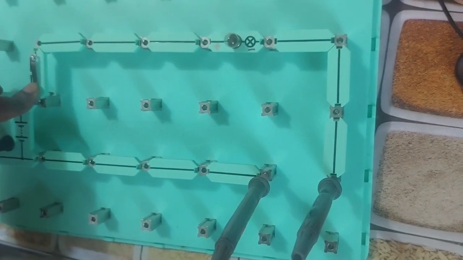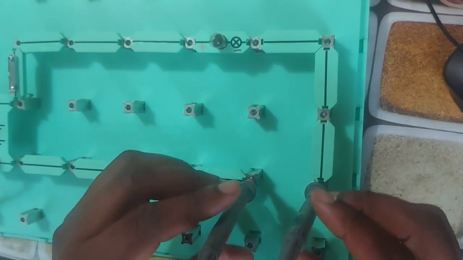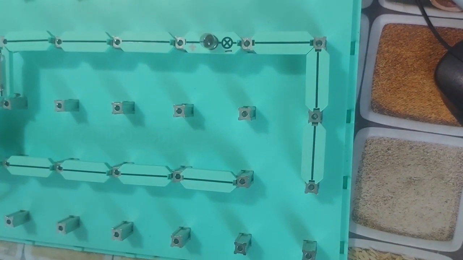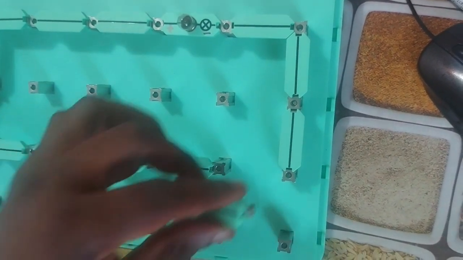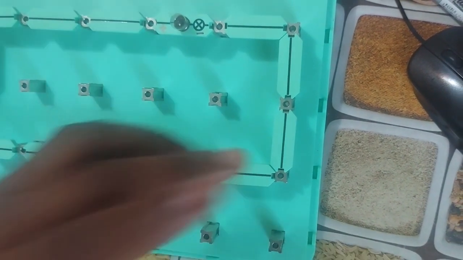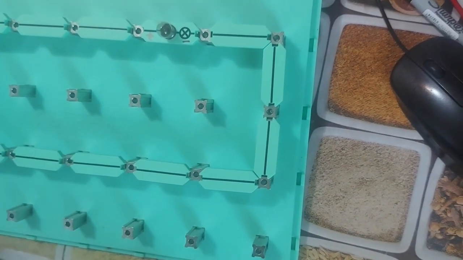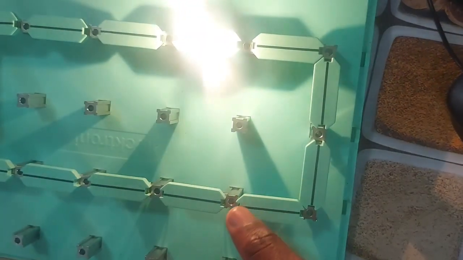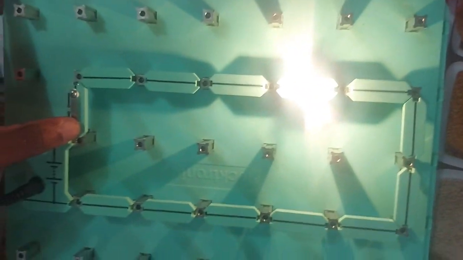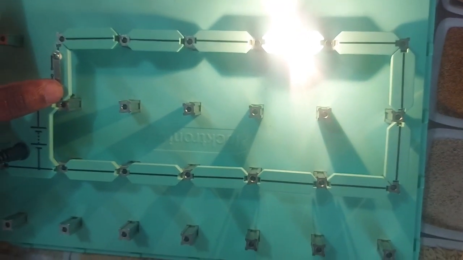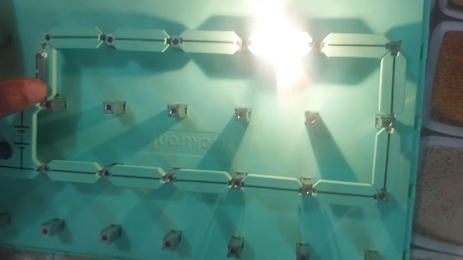So what we want to do now, we want to fix our open. Now that we know where it is, we do the soldering. Okay, take the two wires, solder them, put them back together, and then we test our circuit. Perfect. Works fine.